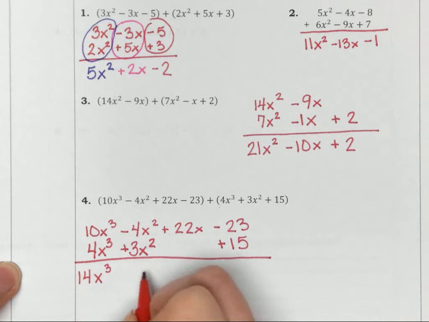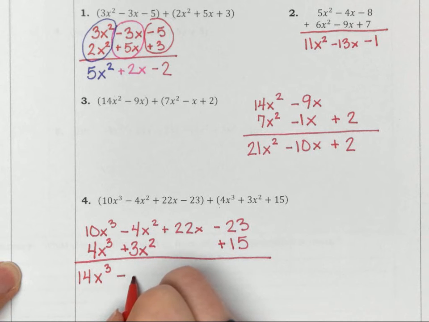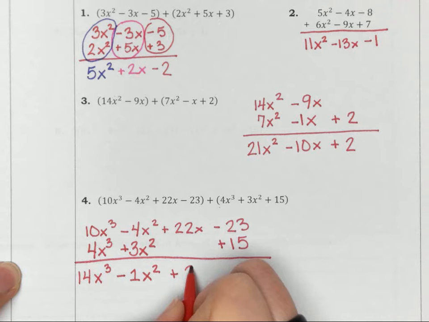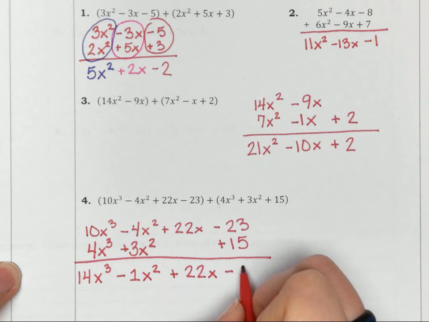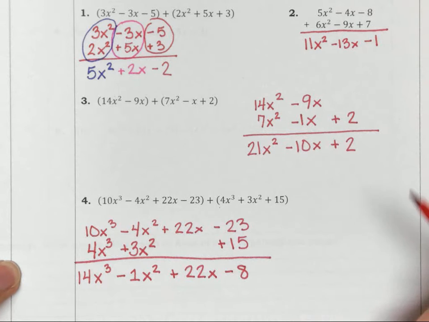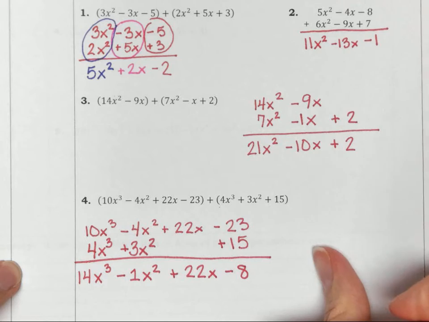x cubed minus 1x squared plus 22x minus 8. Okay, and that's what adding looks like. Okay, turn over.